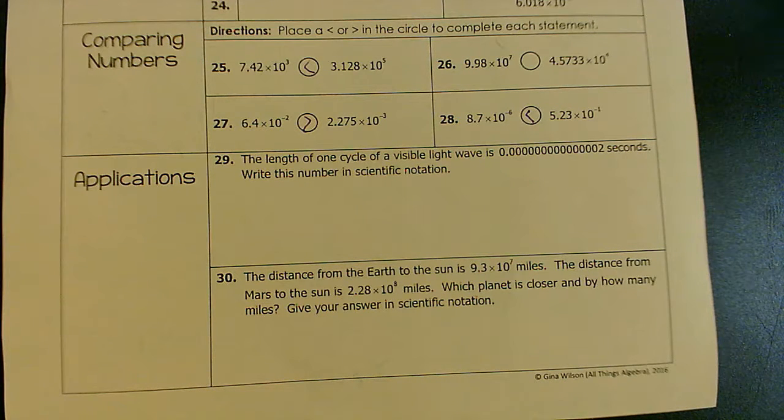You should have all this that I'm circling on your paper right now. Word for word. All of that. Every single one of those should be right there.